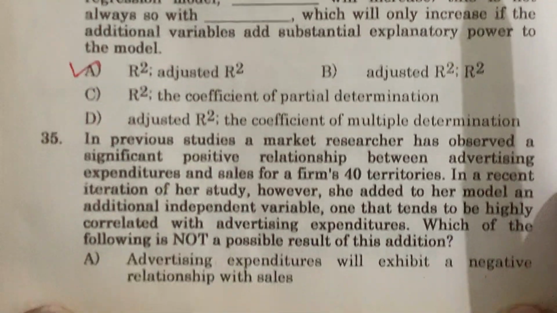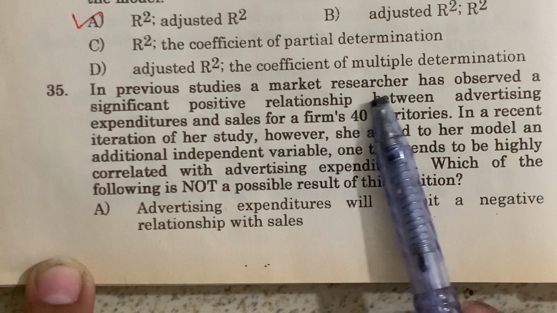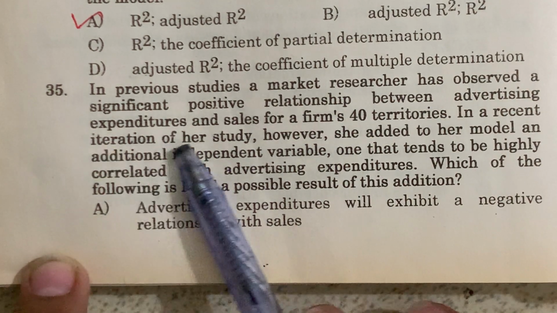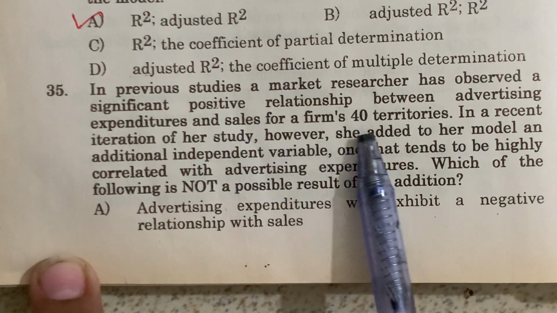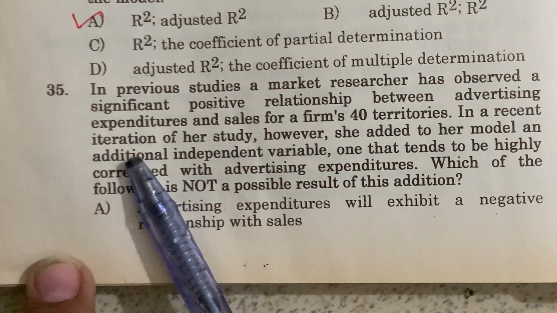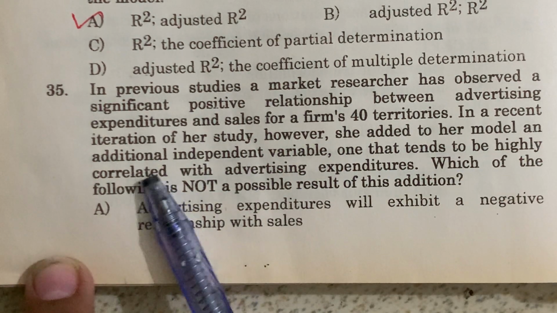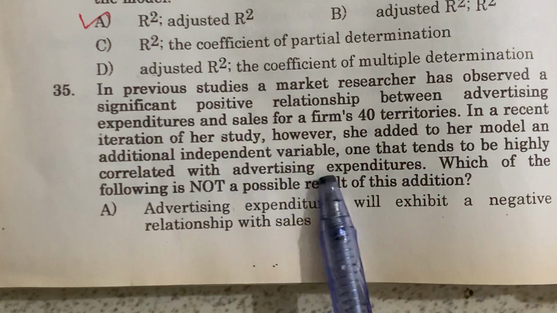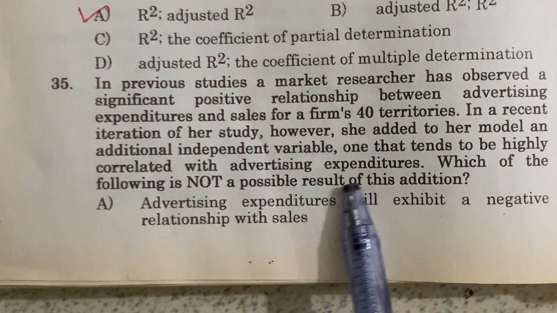MCQ number 35 is, in previous studies, a market researcher has observed a significant positive relationship between advertising expenditures and the sales for the firm's 40 territories. In a recent iteration of her study, however, she added to her model an additional independent variable, one that tends to be highly correlated with advertising expenditures.